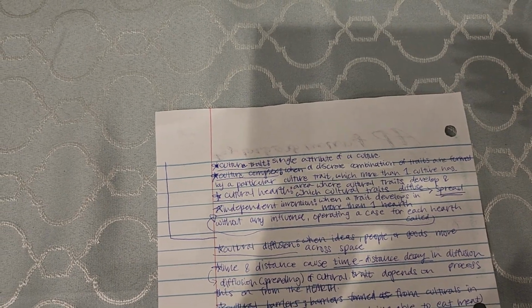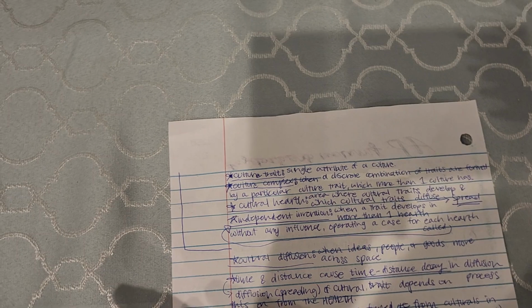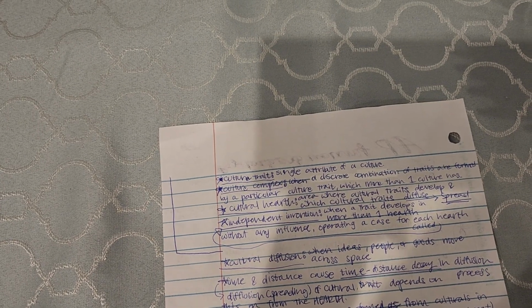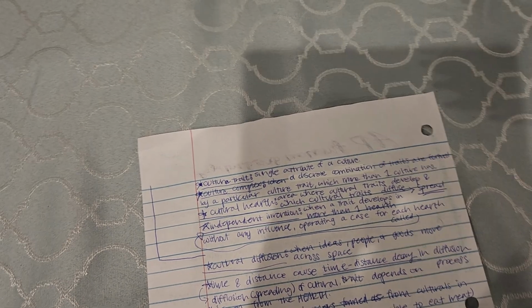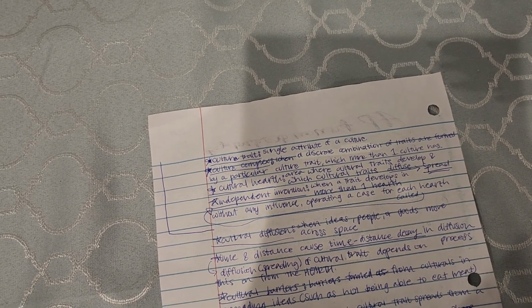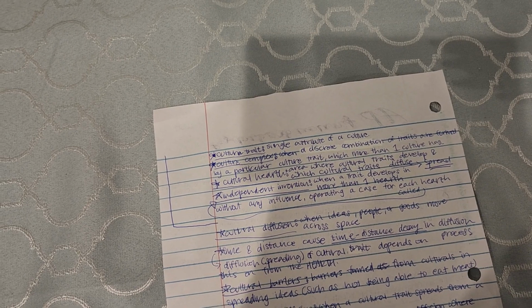A cultural trait is a single attribute of a culture. A cultural complex is a discrete combination of traits formed by a particular culture, with a trait which more than one culture has. Cultural hearth: an area where cultural traits develop and from which cultural traits diffuse, meaning spread.